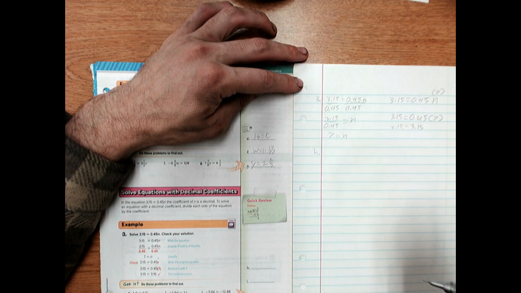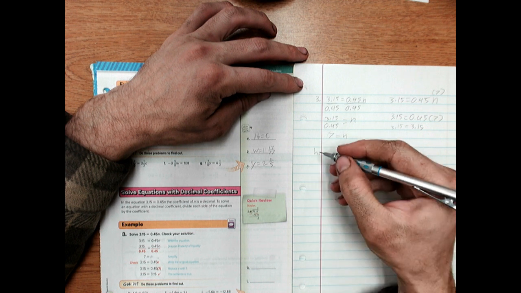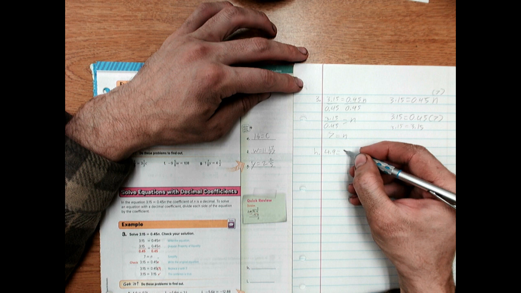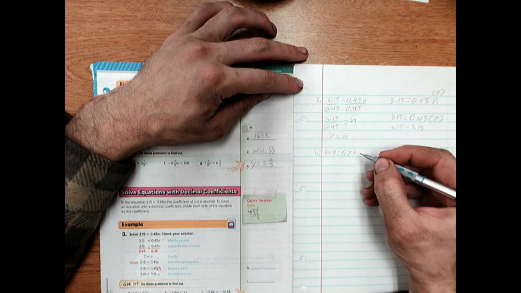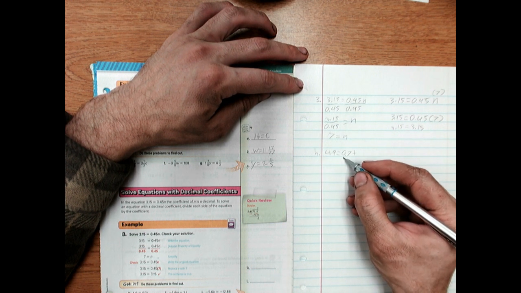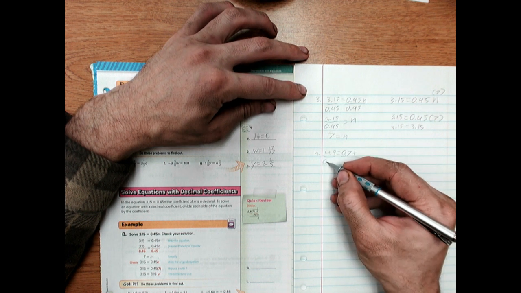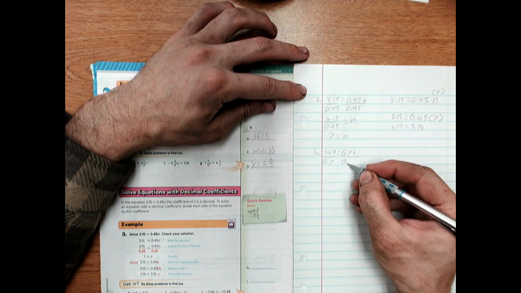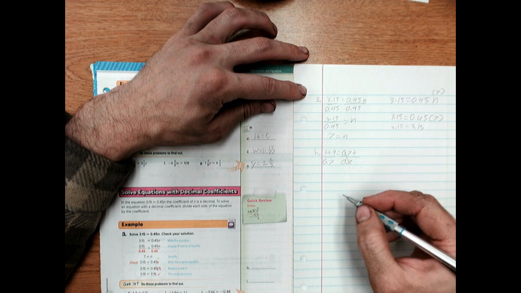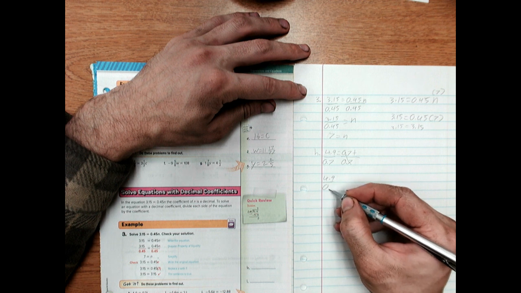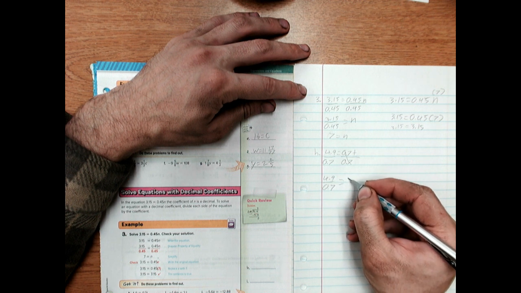H. 4.9 equals 0.7 t. So all we do is we divide both sides by 0.7. The 0.7s cross out. Now we have 4.9 divided by 0.7 equals t.